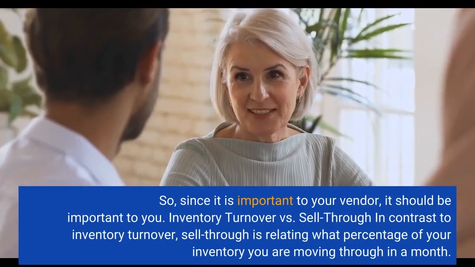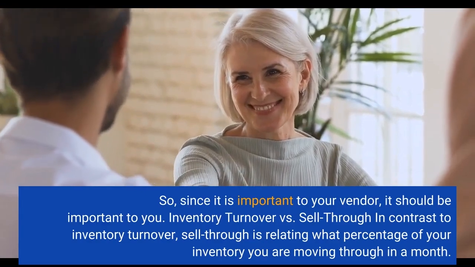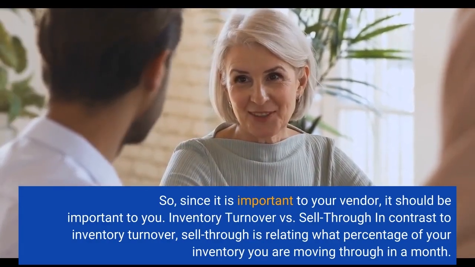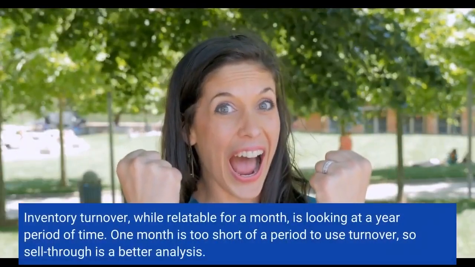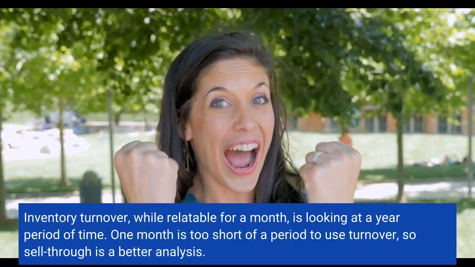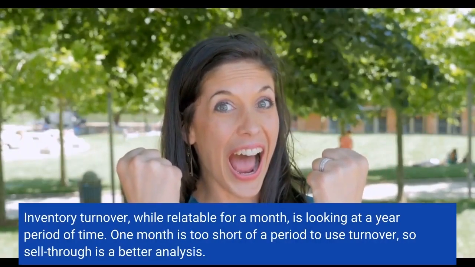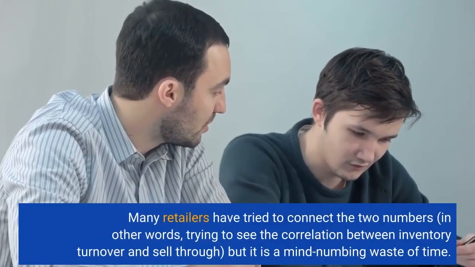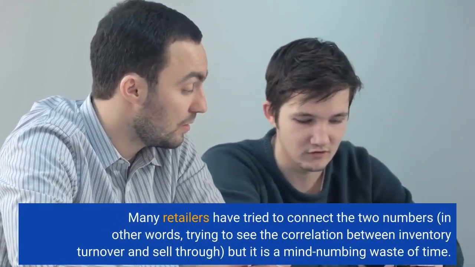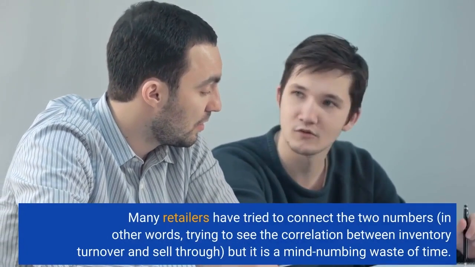Inventory turnover versus sell-through. In contrast to inventory turnover, sell-through is relating what percentage of your inventory you are moving through in a month. Inventory turnover, while relatable for a month, is looking at a year period of time. 1 month is too short of a period to use turnover, so sell-through is a better analysis. Many retailers have tried to connect the two numbers, in other words, trying to see the correlation between inventory turnover and sell-through, but it is a mind-numbing waste of time.